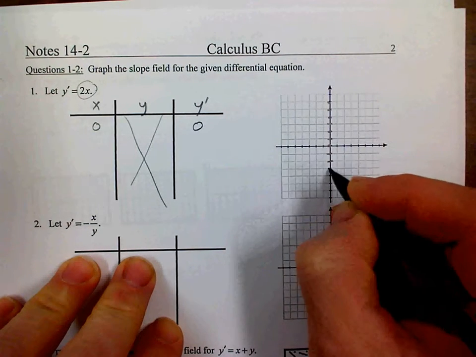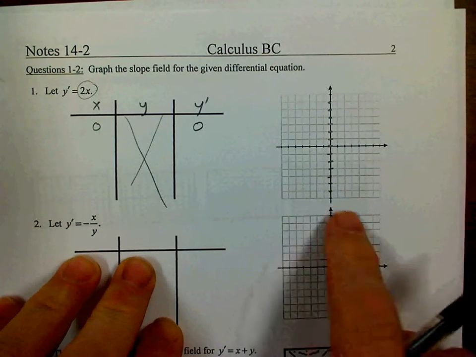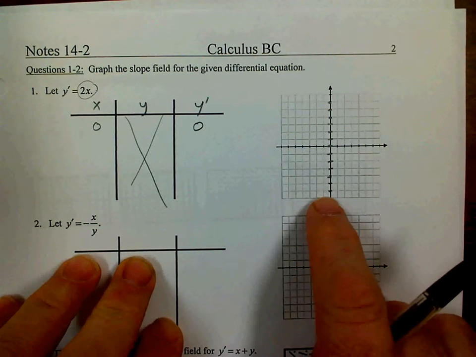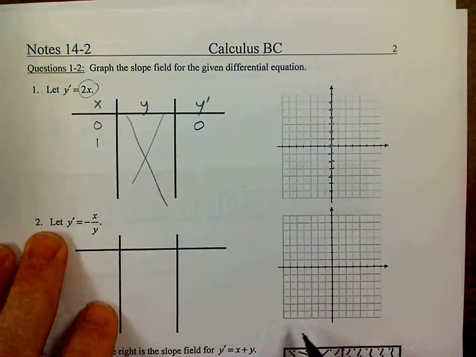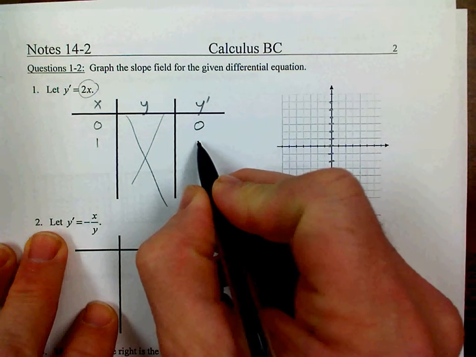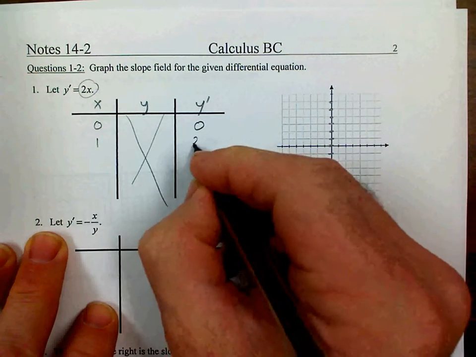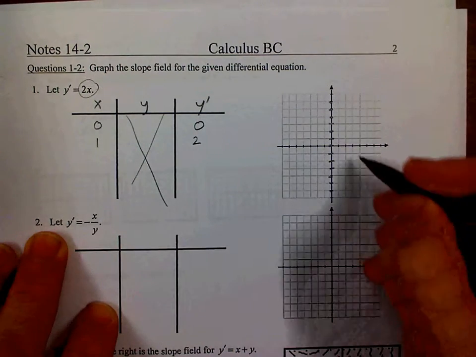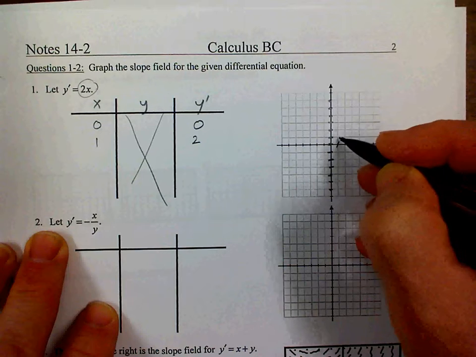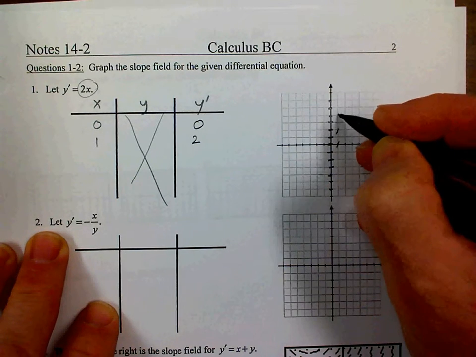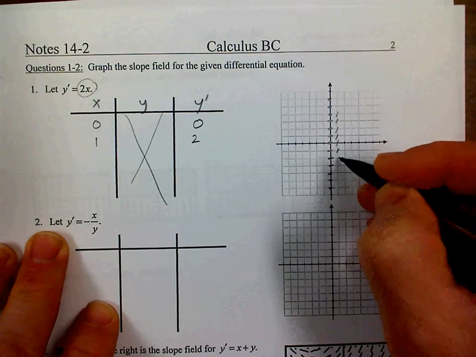Each one of these you can see are horizontal. They're little tick marks representing at that point the slope of this curve. Let's look when x equals 1. When x equals 1, the slope of our curve, 1 times 2, will give us 2. So we're going to go in here and put a tick mark at x equals 1 that represents 2. I may not fill in all of these, but I am going to fill in enough to show you what that pattern is.